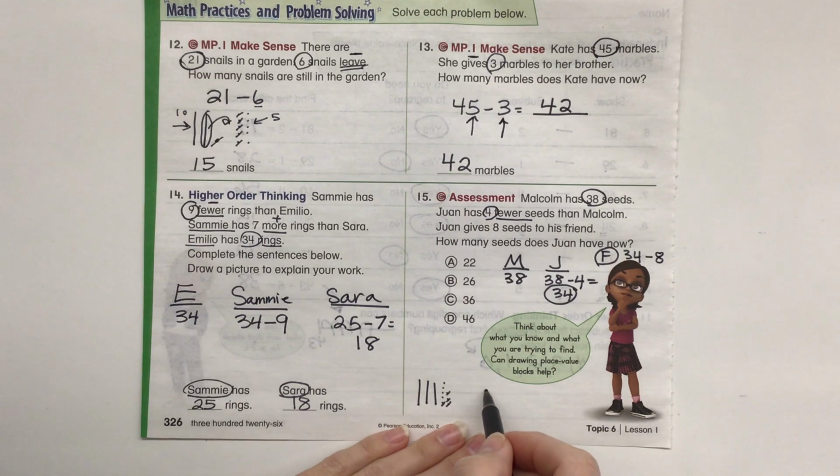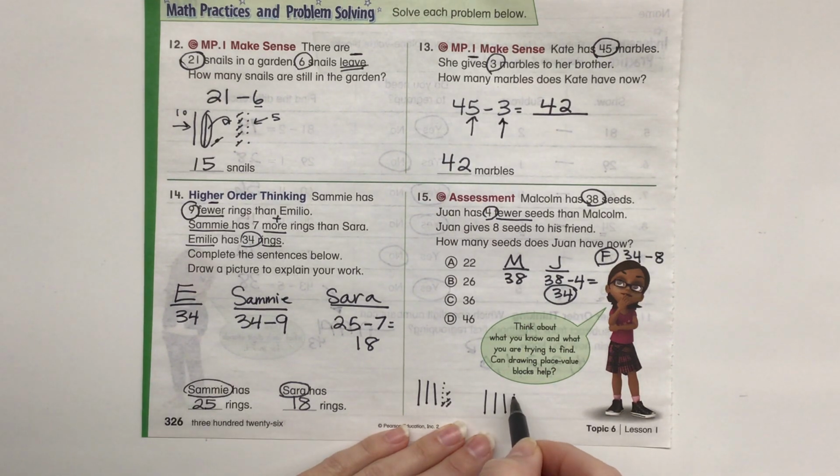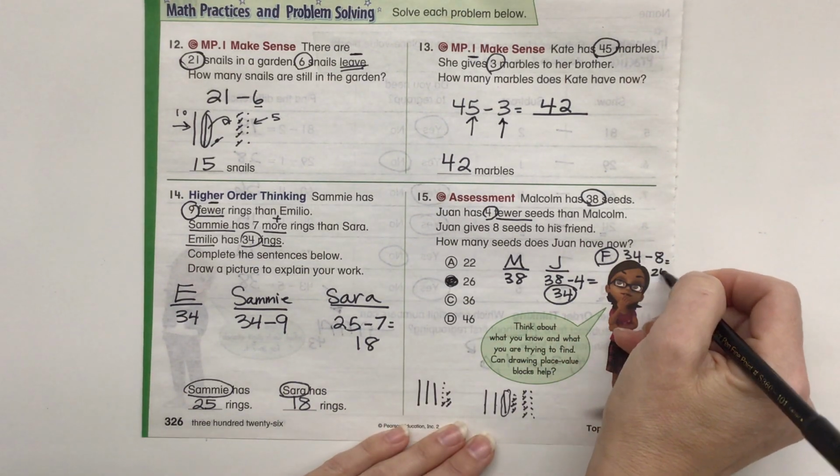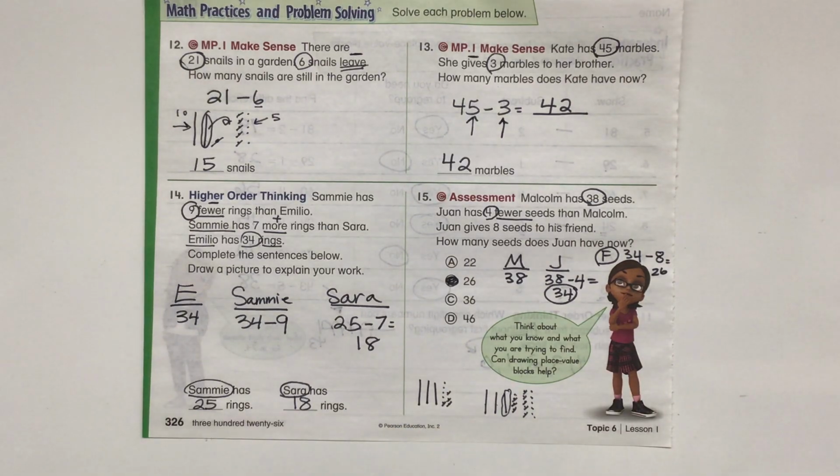So I have 34, 10, 20, 30, 1, 2, 3, 4, minus 8. I'm going to have to regroup this one here into 10. 1, 2, 3, 4, 5, 6, 7, 8, 9, 10. Now I can subtract 8 from it. 1, 2, 3, 4, 5, 6, 7, 8. So let's see, I have 10, 20, 21, 22, 23, 24, 25, 26. So B is my answer, equals 26. All right, great job, everybody.